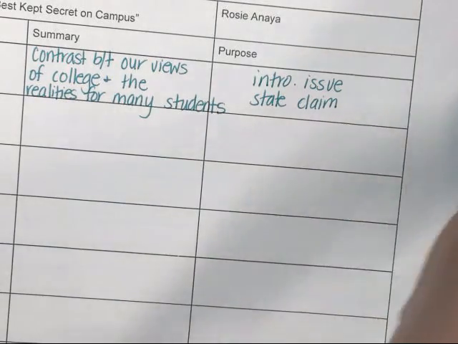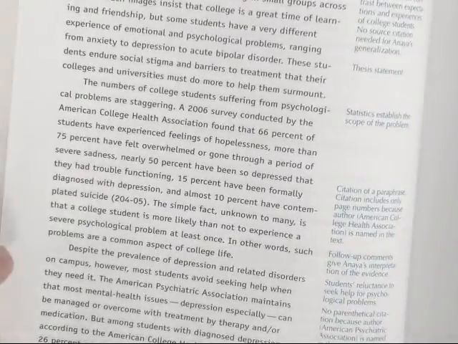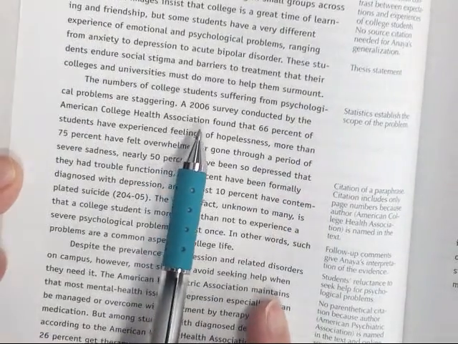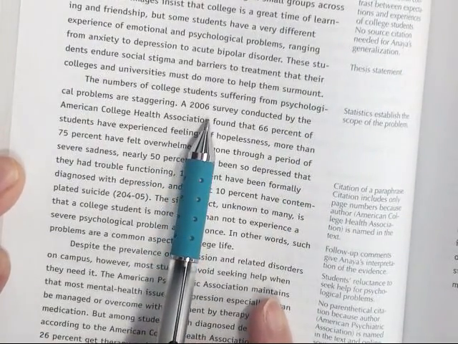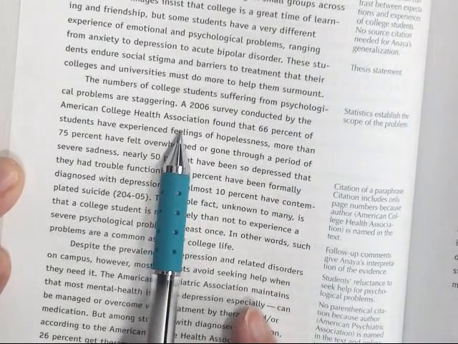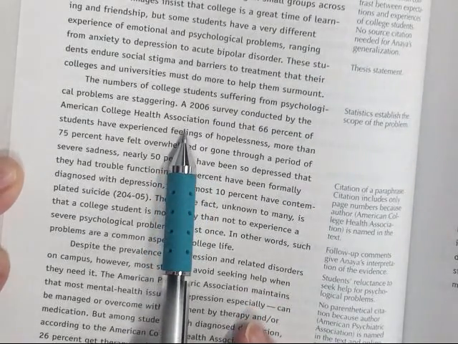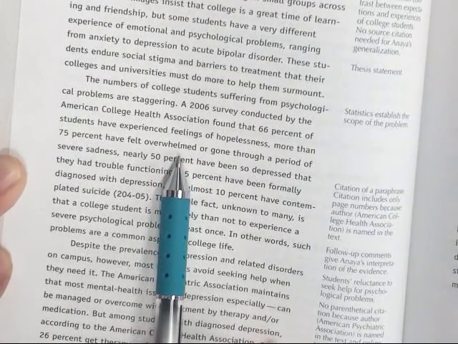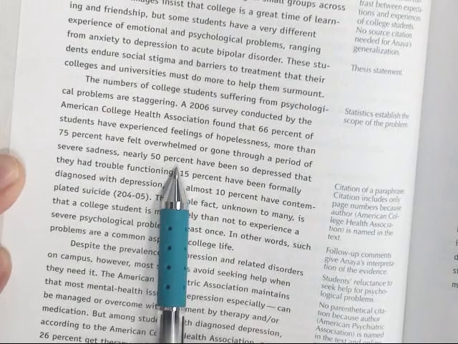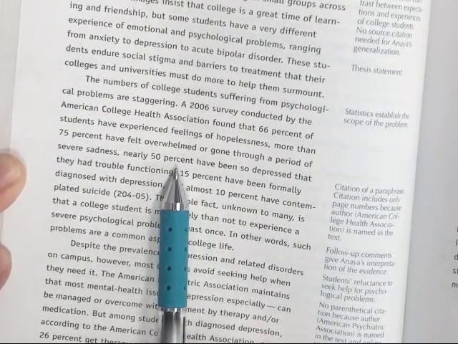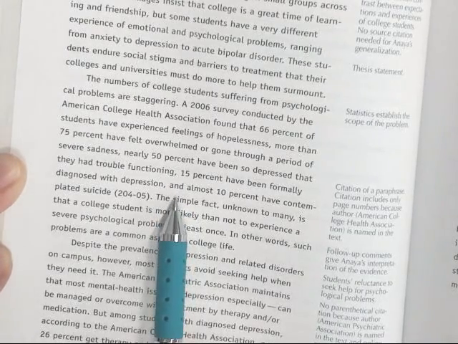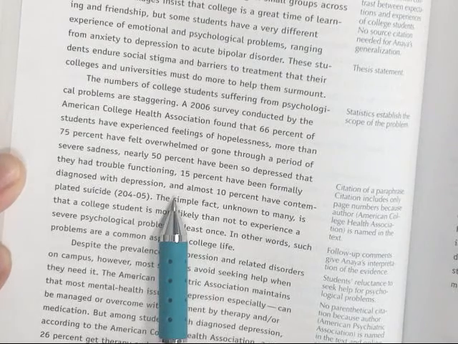All right, so in paragraph 2, the numbers of college students suffering from psychological problems are staggering. A 2006 survey conducted by the American College Health Association found that 66% of students have experienced feelings of hopelessness, more than 75% have felt overwhelmed or gone through a period of severe sadness, nearly 50% have been so depressed that they had trouble functioning, 15% have been formally diagnosed with depression, and almost 10% have contemplated suicide.